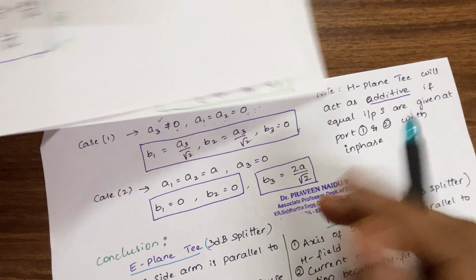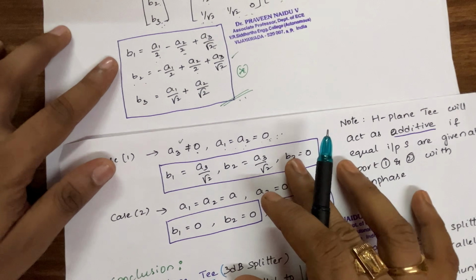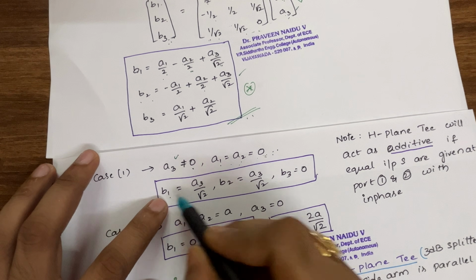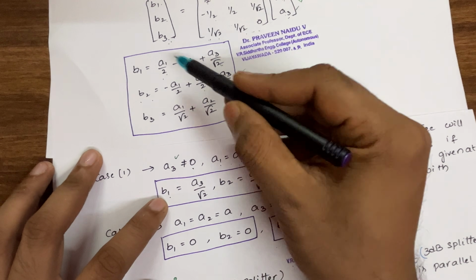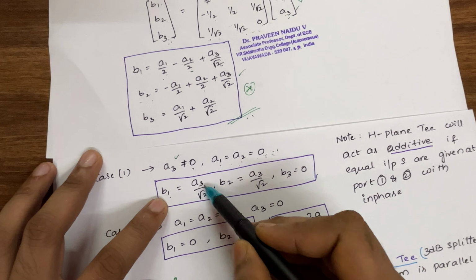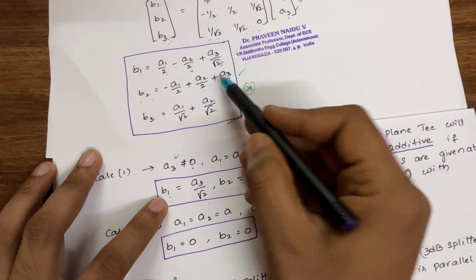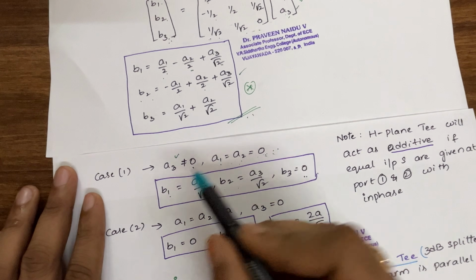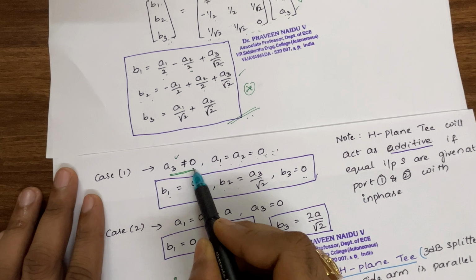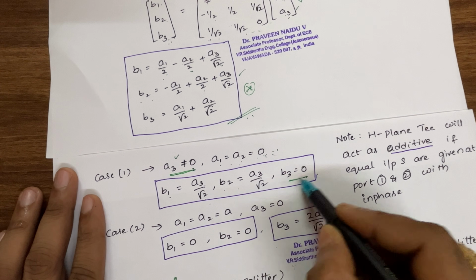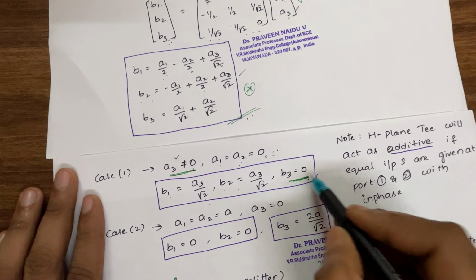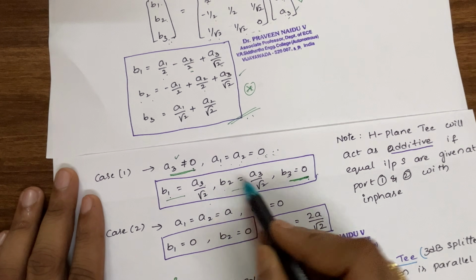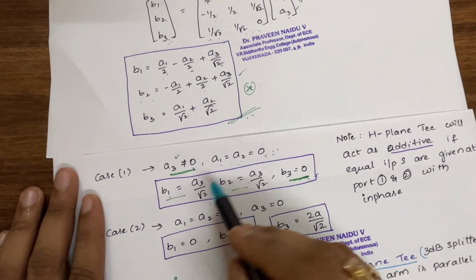If you substitute these values, A1 and A2 are 0, so B1 is equal to A3 by root 2, B2 is equal to A3 by root 2, and B3 is equal to 0. So this is very, very important. When you give input at port number 3, the output at port number 3 is 0. And one more thing is, across port number 1 and port number 2, we get equal outputs.